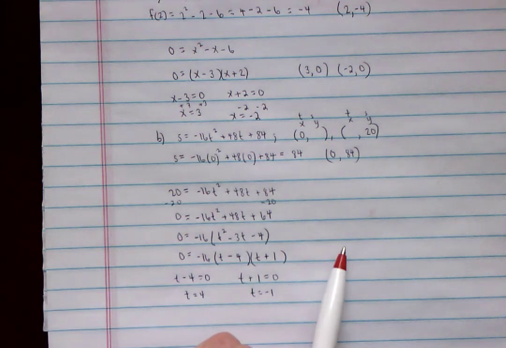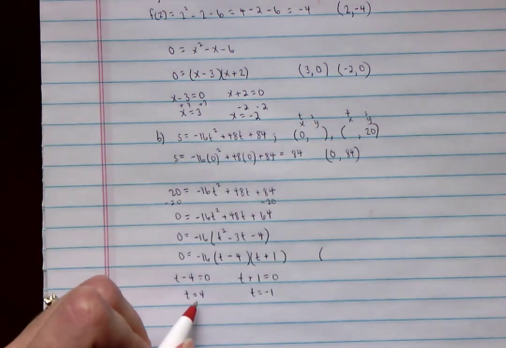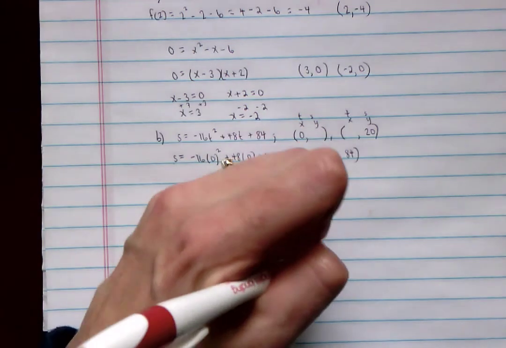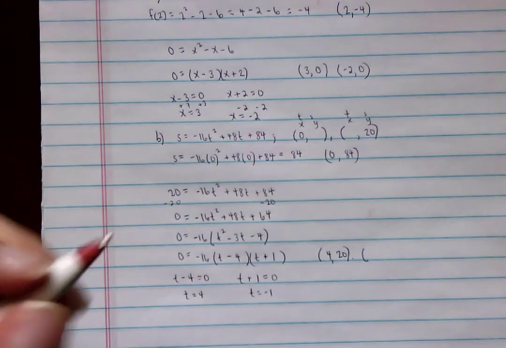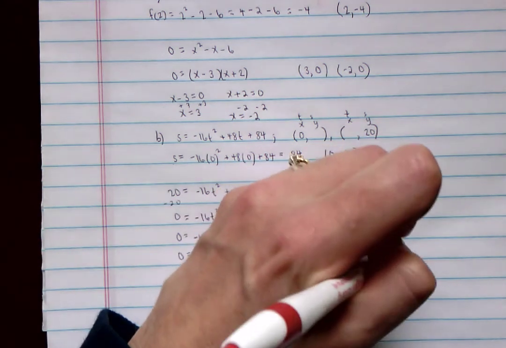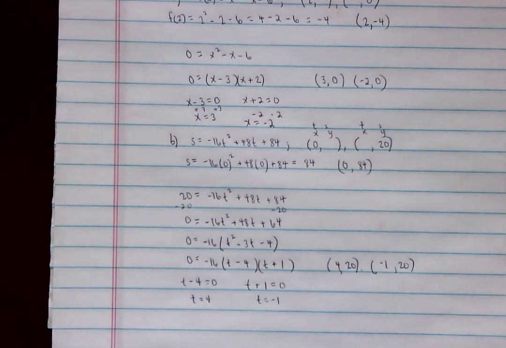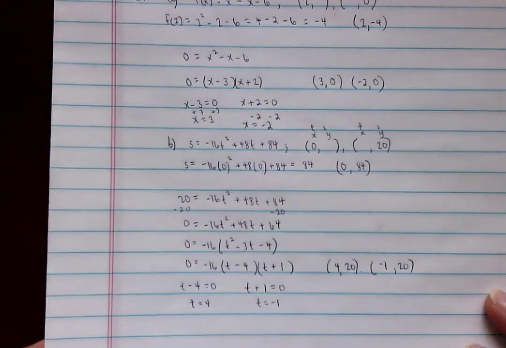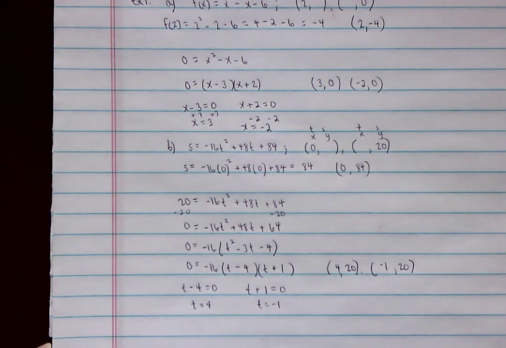And so writing our points up here, just like we did the last time, our value for t is 4, and remember, our y value is 20. And then the other combination that works is negative 1 and 20. Okay? So that is example 1, A and B. And then we're going to continue on graphing quadratic functions. We're going to graph the parent graph, and then we're going to look at an example of a shift, a transition.